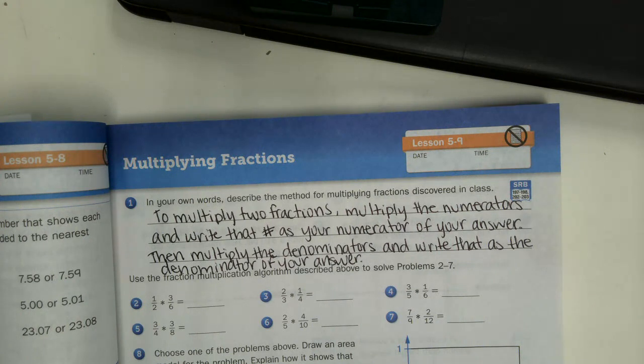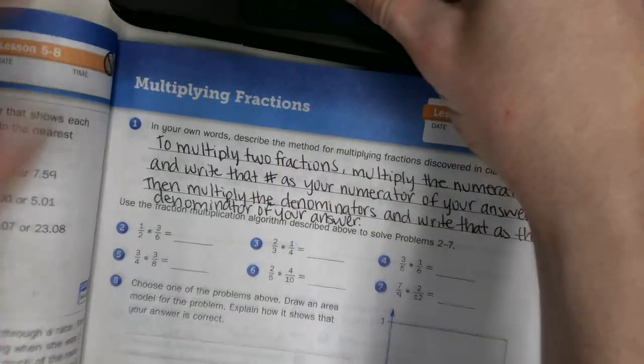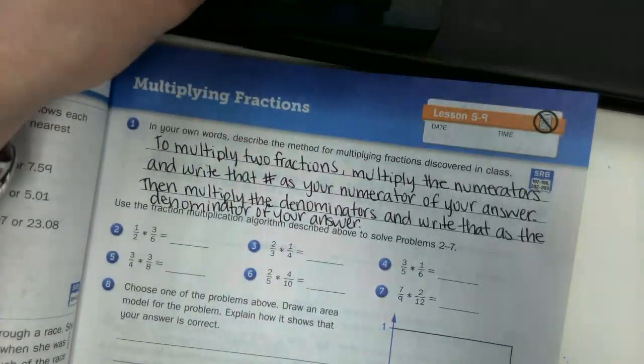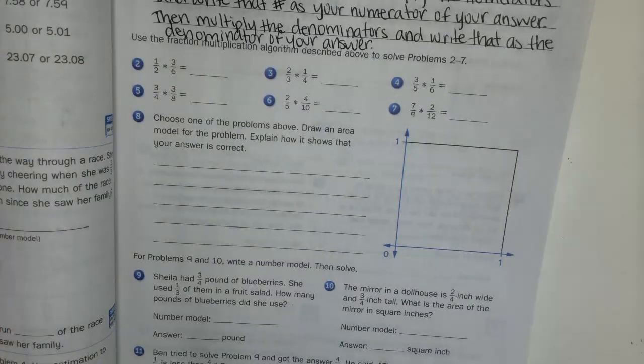Okay, then it says use the fraction multiplication algorithm described above to solve problems 2 through 7. You can go through solving them. For problem number 8, it says you need to pick one of these 6 problems up here and draw an area model and explain in words how that shows your answer is correct. So again, you need to say something like, I can see blank total pieces. This is how many were shaded total, and so on. I'm going to give you some time to work through those, and then we will talk about them.